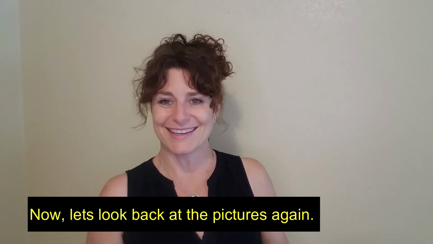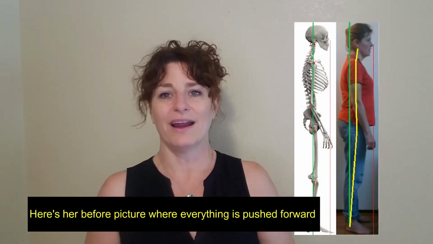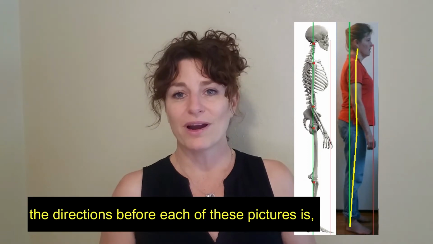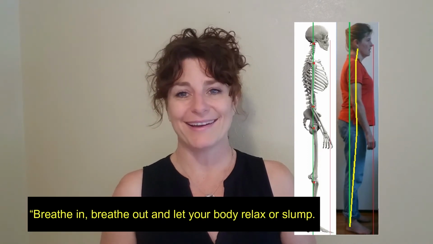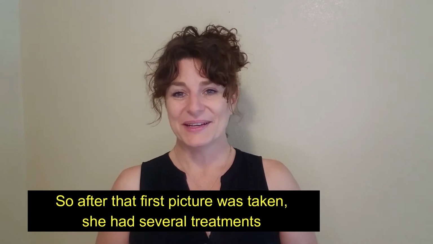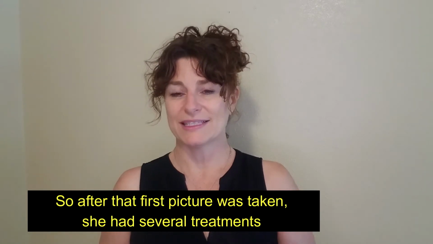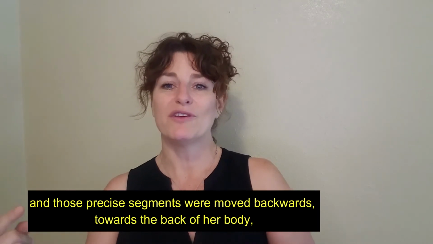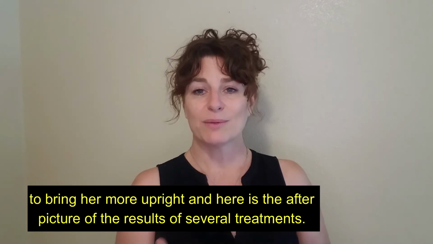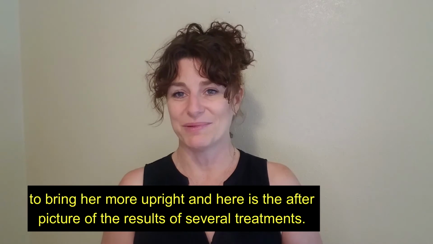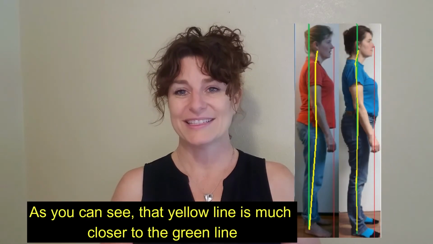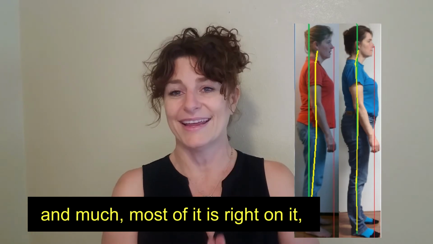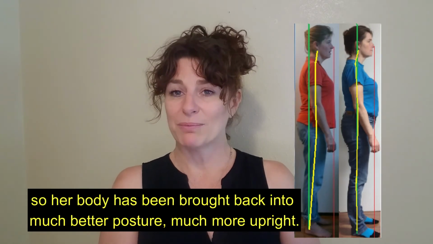Now, let's look back at the pictures again. Here's her before picture where everything's pushed forward, and just like the other pictures I've shown you, the directions before each of these pictures is breathe in, breathe out, and let your body relax or slump. So after that first picture was taken, she had several treatments where the vertebrae that are stuck forward were identified. And those precise segments were moved backwards towards the back of her body to bring her more upright. And here is the after picture of the results of several treatments. As you can see, that yellow line is much closer to the green line, and most of it is right on it. So her body has been brought back into much better posture, much more upright.